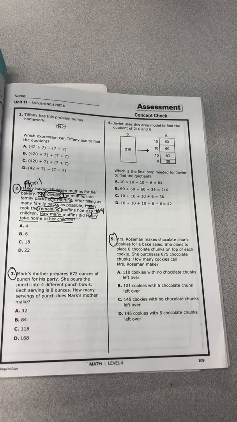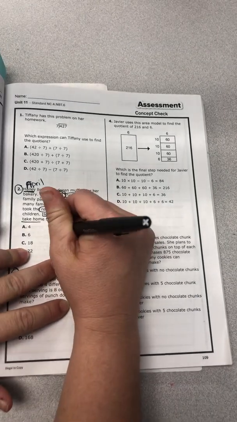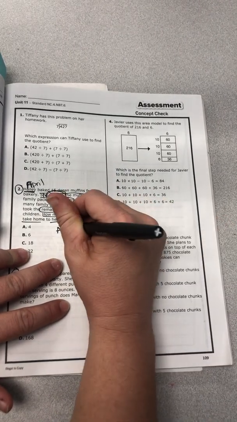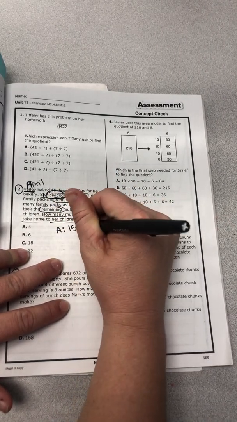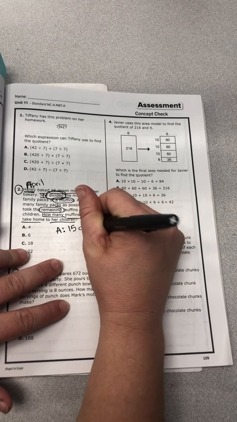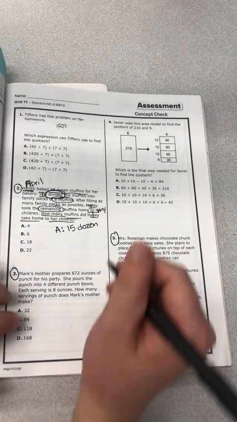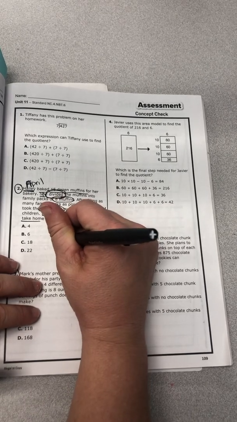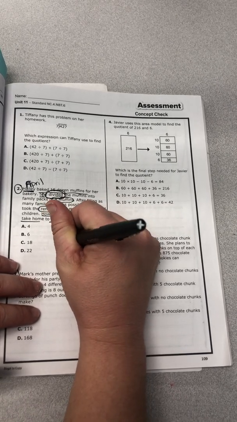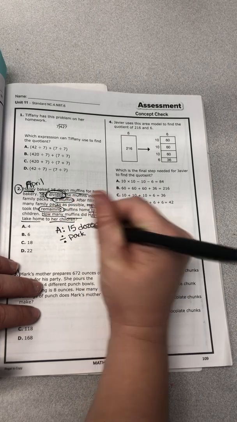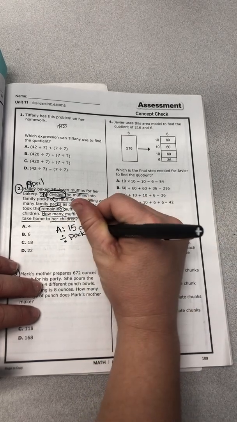All right, so what information can we pull out? So we'll say I made how many? 15 dozen. All right, we'll figure out what that is in a minute. And then I divided it into what? Divided into packs of how many? 8.